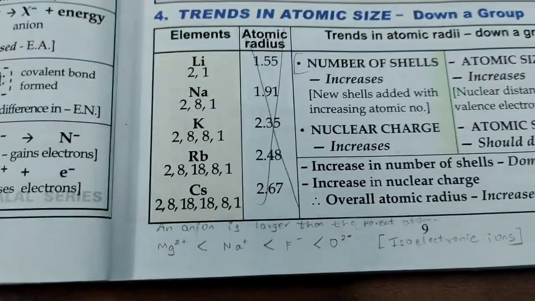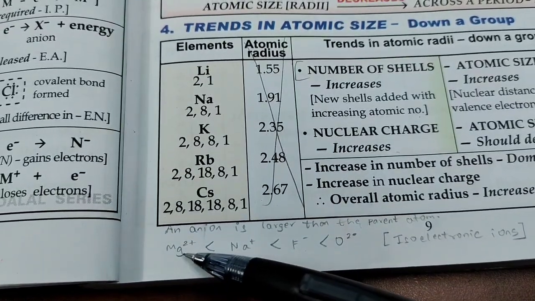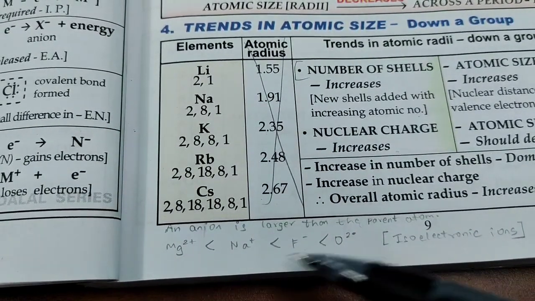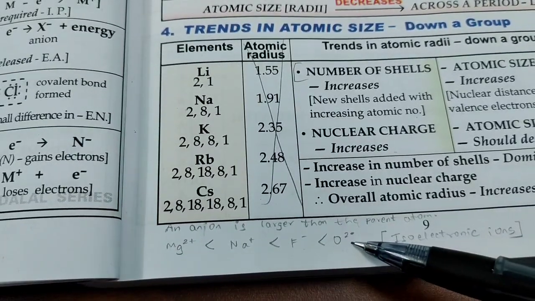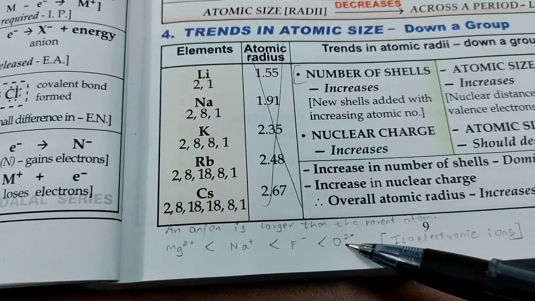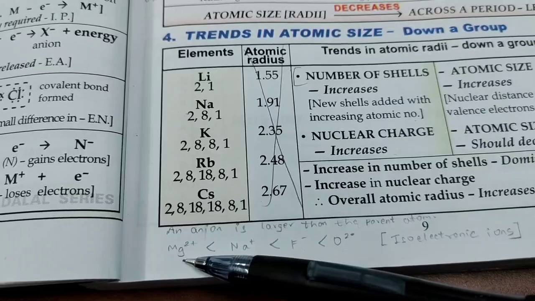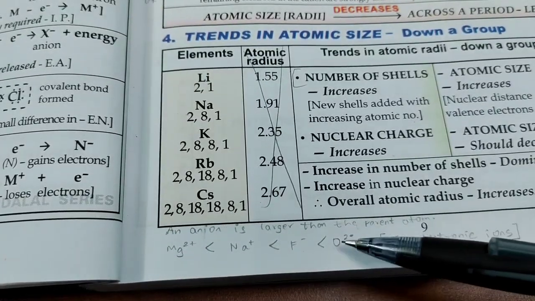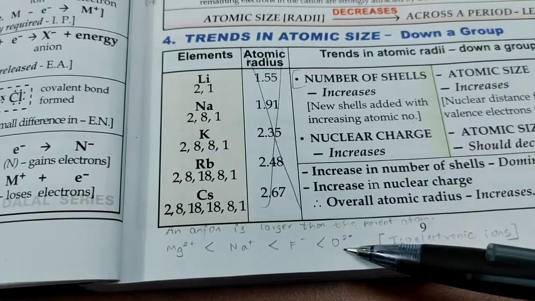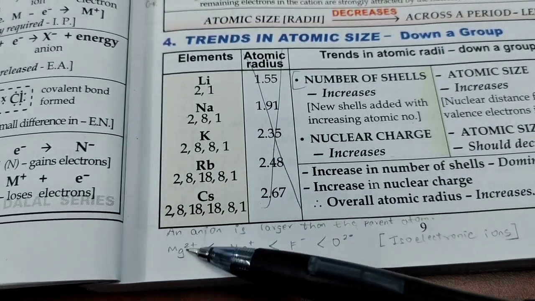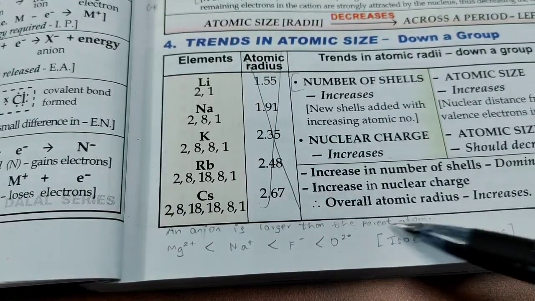So, notice these isoelectronic ions, which have the same electronic configuration, 2,8. So they have the same number of shells. And yet the cations are the smallest and the anions are the biggest here because of change in nuclear charge. Magnesium has the highest nuclear charge of 12, so the highest nuclear pull on those valence 8 electrons here. And oxide has nuclear charge 8, so only 8 protons attracting the last shell of 8 electrons, the least nuclear pull. So this is the smallest ion and this is the largest particle. And please write this as well, an anion is larger than the parent atom.